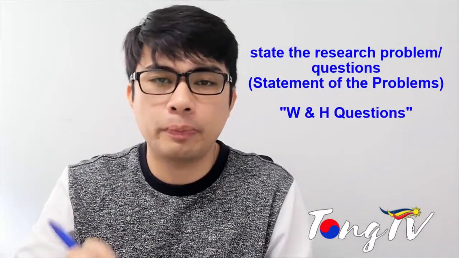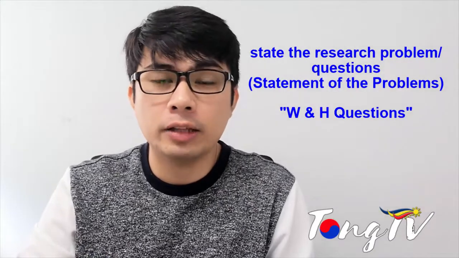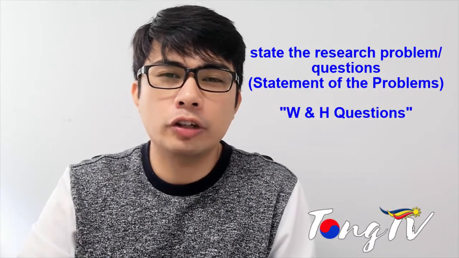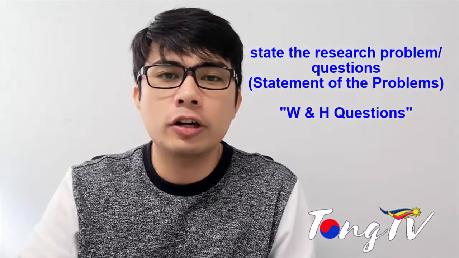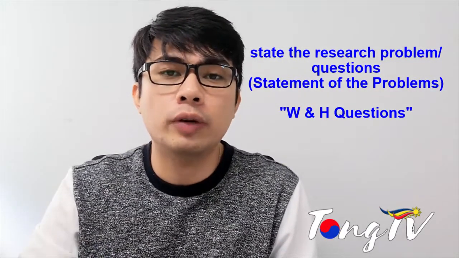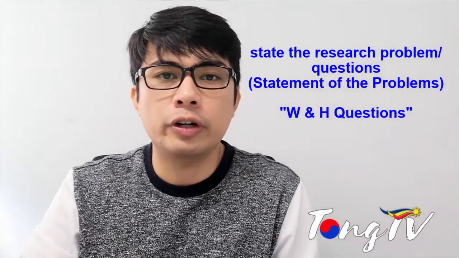The next stage is stating the research problems, or what we call the statement of the problem. So in this area, you're going to present different SOPs, or statements of the problem, that you're going to answer in your chapter 4, or in the IMRaD format, the results. Another stage is stating the research objectives.